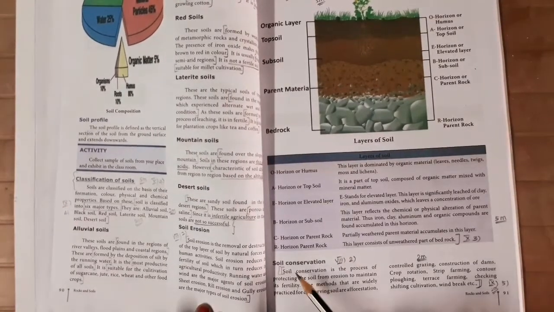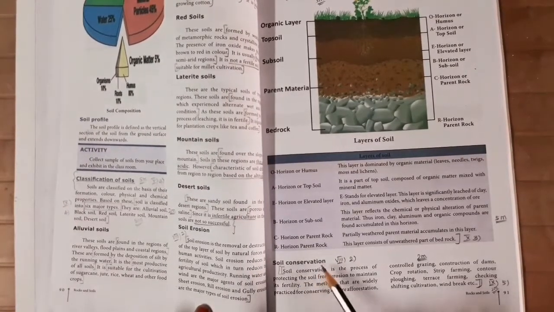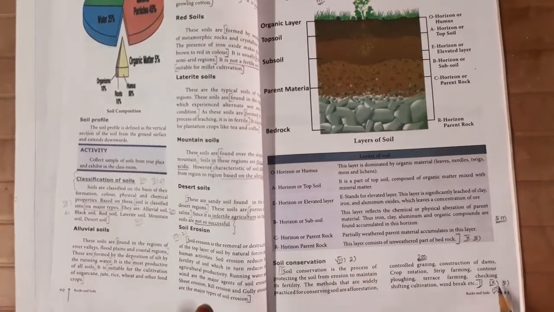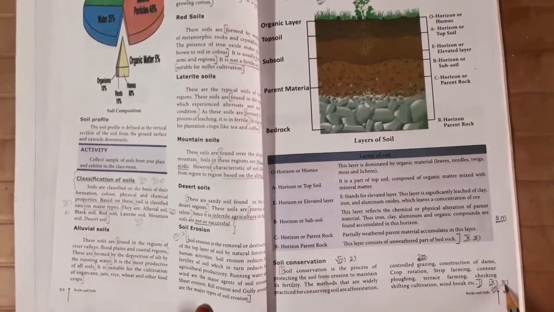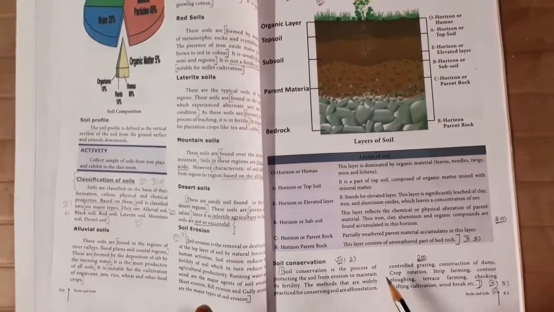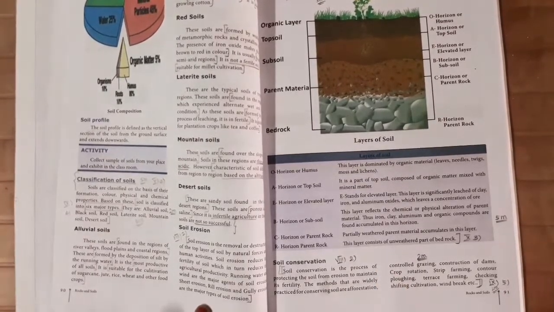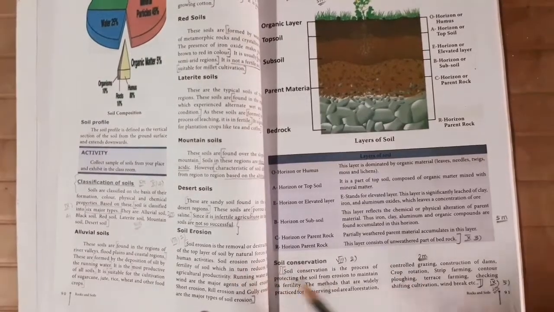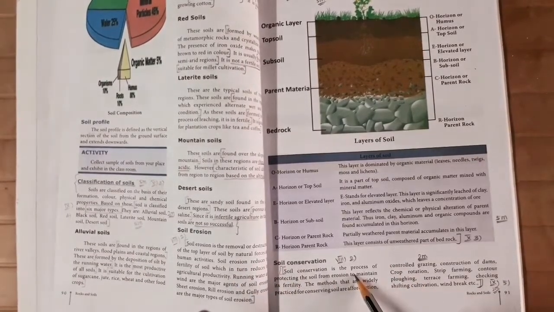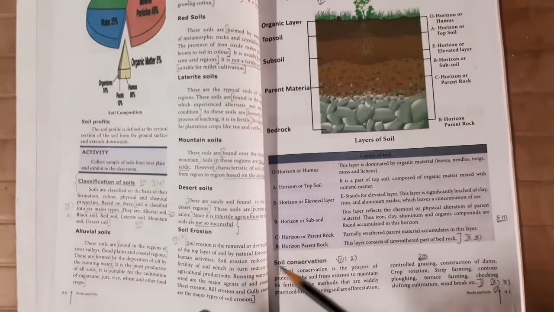Let's move on to soil conservation. It is a 2-mark question, 9th subdivision and 5th question, and it also comes under distinguishing between soil erosion and soil conservation. You have to write it point to point.